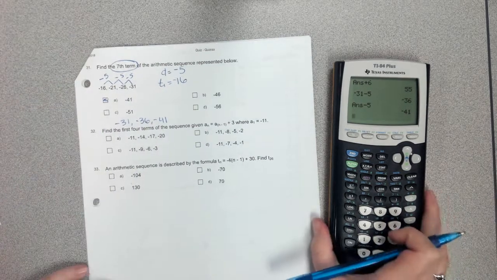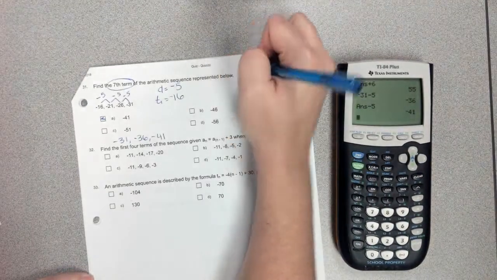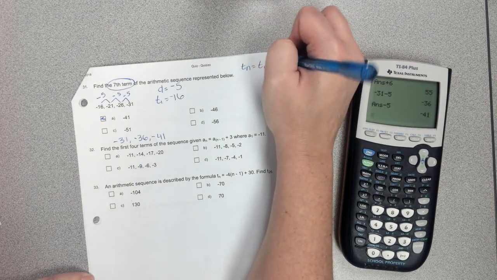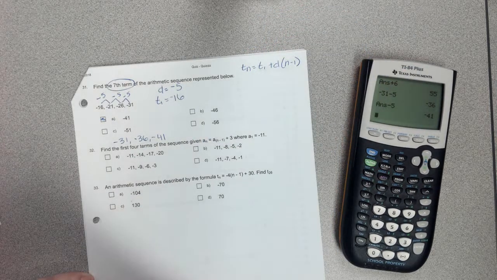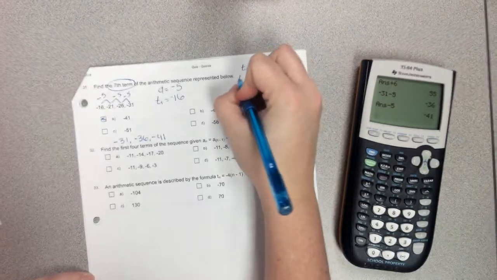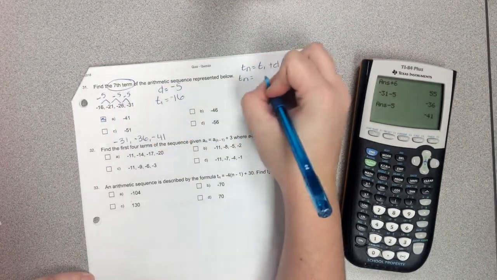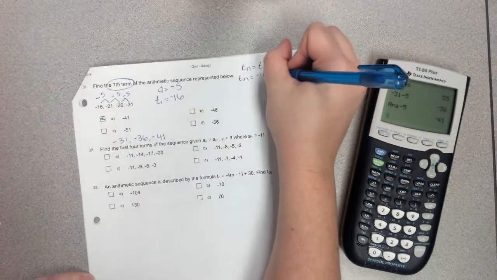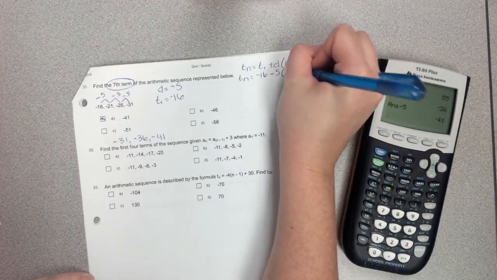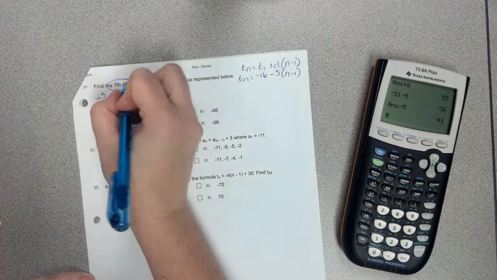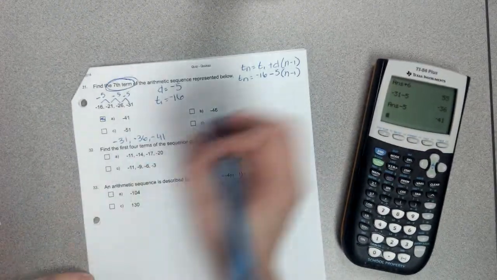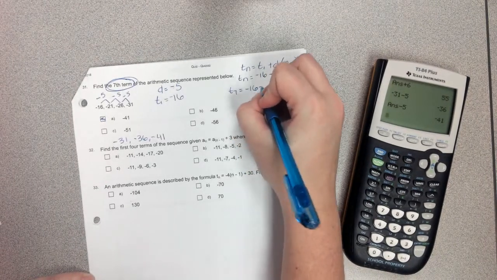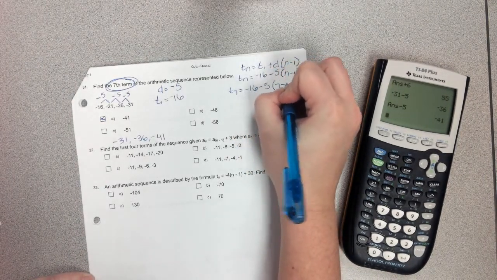I could also write my formula. My explicit is T of n equals T of 1 plus D times n minus 1. Plugging in my information, my T of 1 is negative 16. Since my D is minus, this becomes a minus 5 times n minus 1. Now my n is my 7. So T of 7 equals negative 16 minus 5 times 7 minus 1.